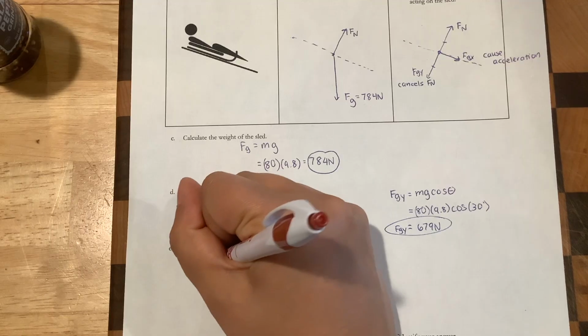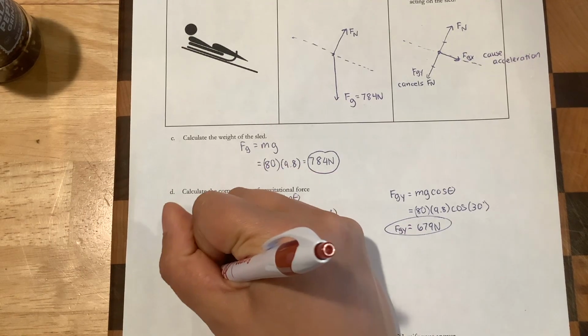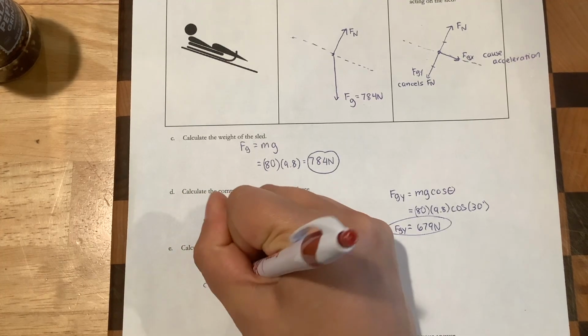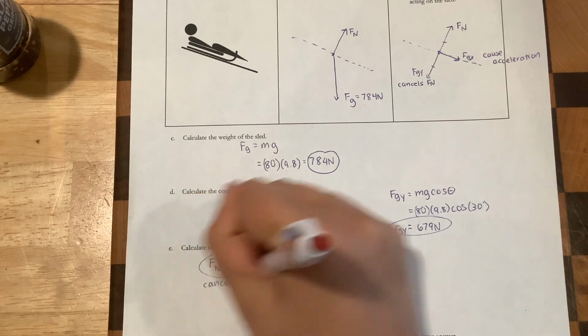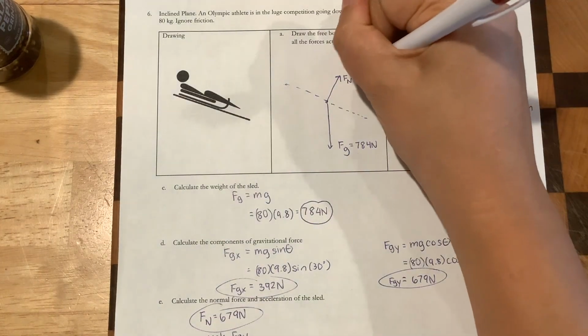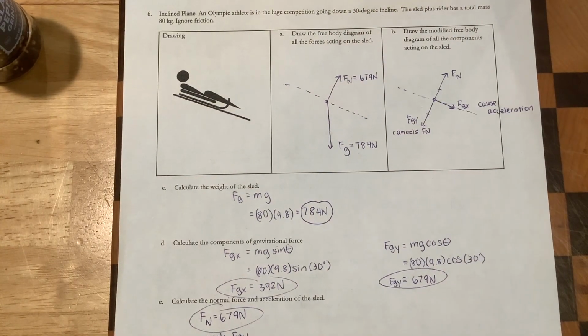So when it says calculate normal force, you actually don't have to. This force is the one that cancels Fgy. So in fact, let's just double check. Is my normal force smaller than my weight? Yes, I have done this correctly. And I don't have a negative number, which makes sense because I can't have a negative normal force.